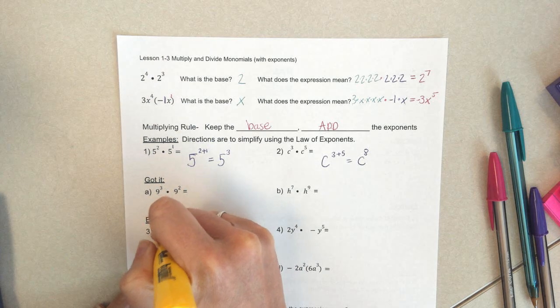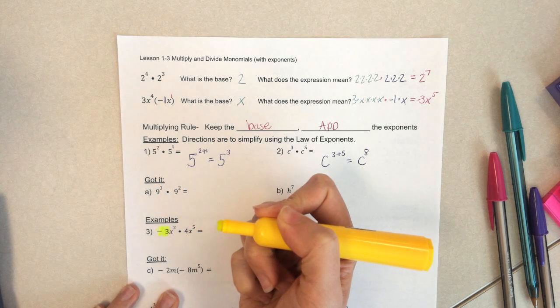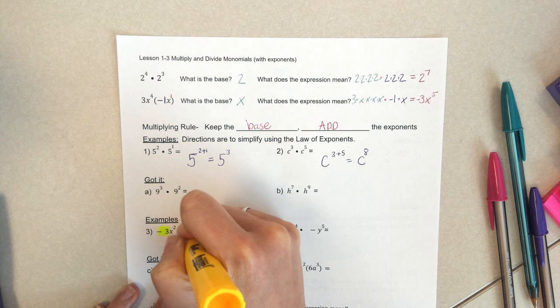I don't know what's up with my highlighter here. The end was like bitten off.